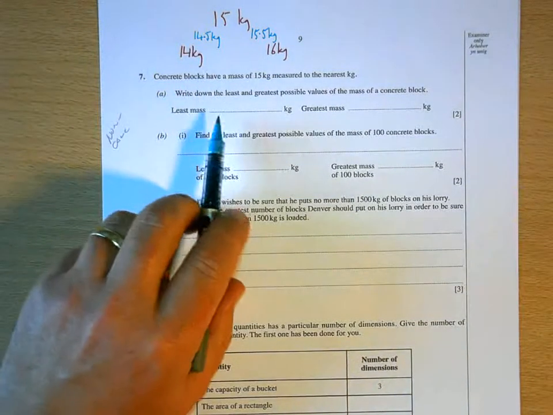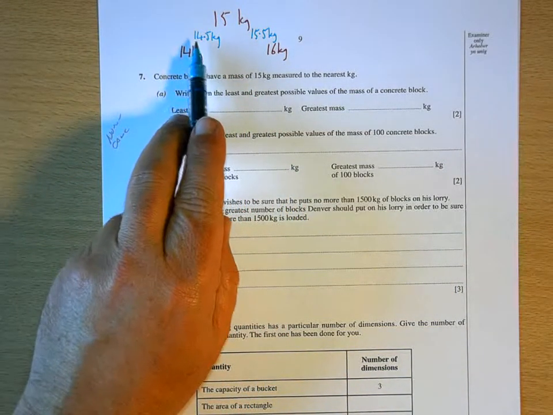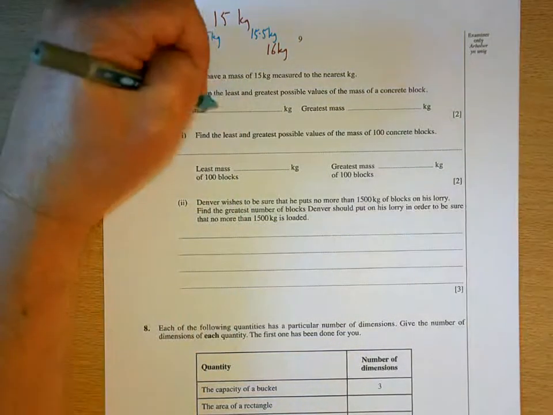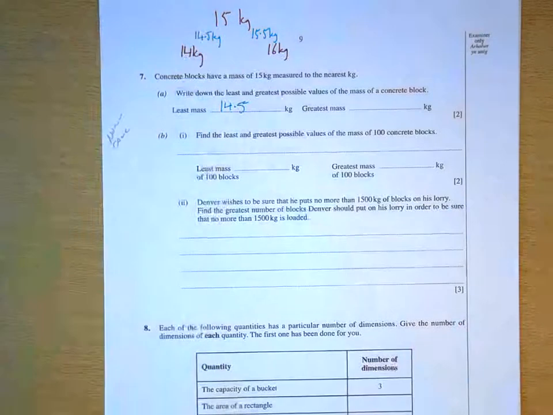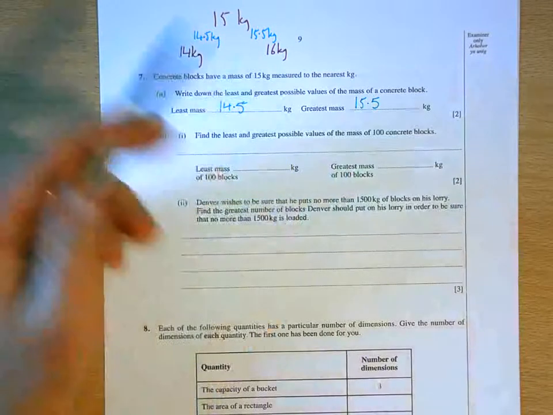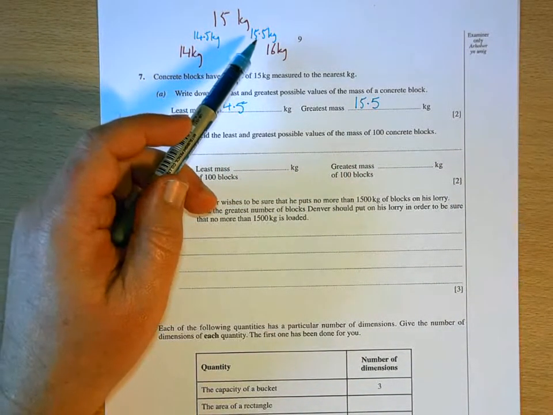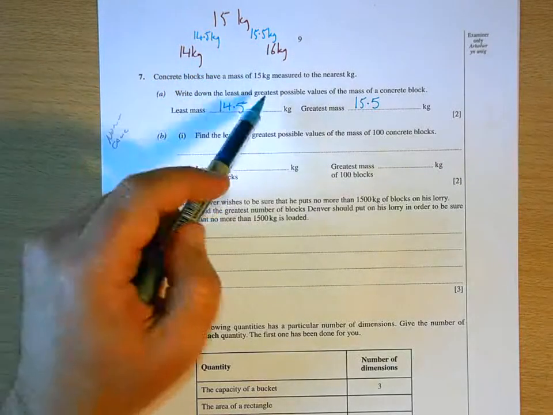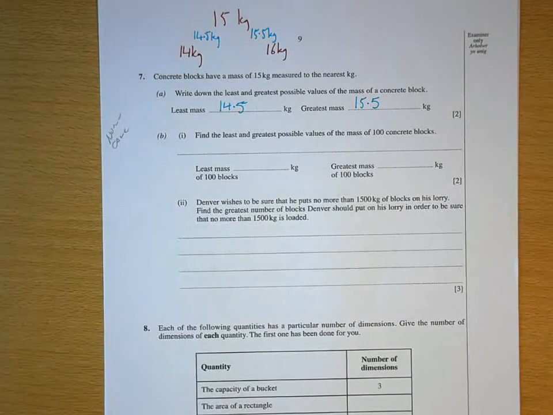So the least and greatest possible values which will give us 15 are that which would round up, and this which would round down. And as with the other one, I know that that would round up, but we're not going to be able to work with 15.49 recurring, so it's acceptable to write it within that range. Find the greatest and least possible values of the mass of 100 blocks.